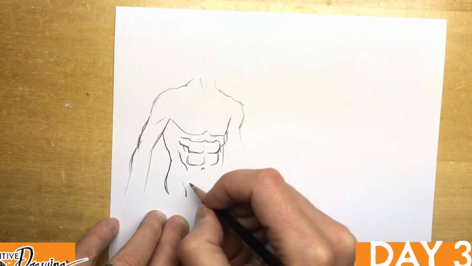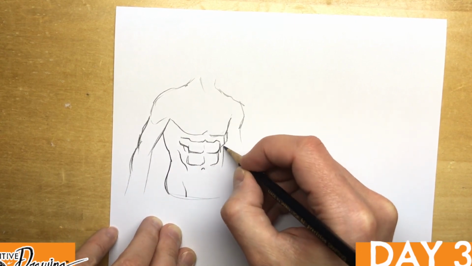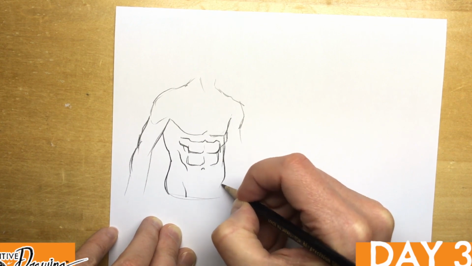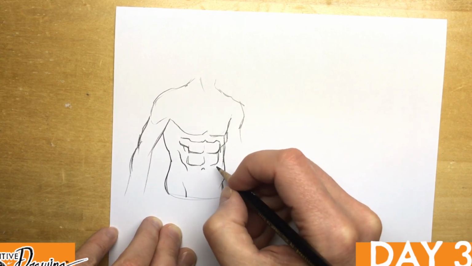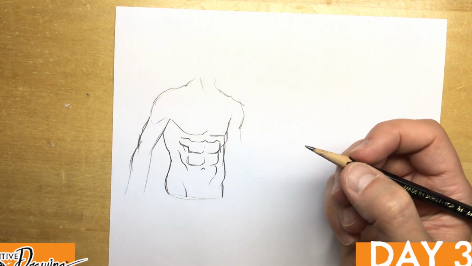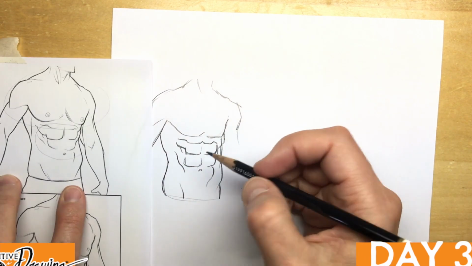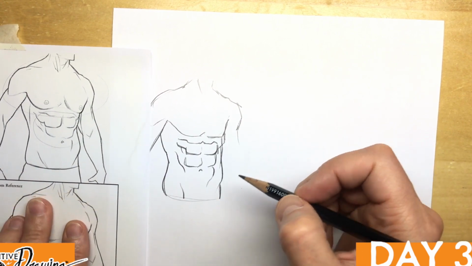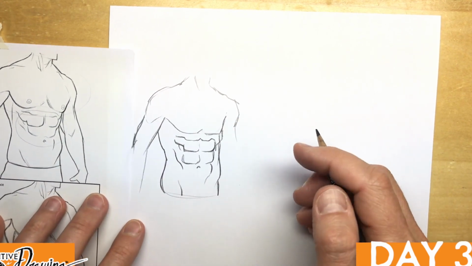Right, there's that kind of thing. All right, let me look at my reference again. It's getting closer. Okay, I'm going to do this one more time, looking at the reference.